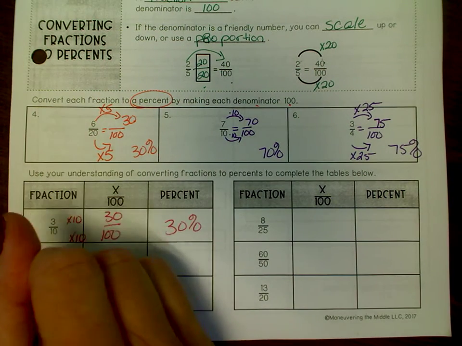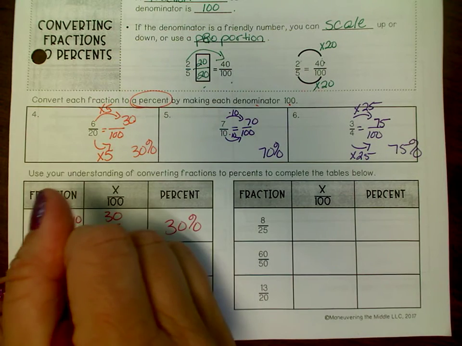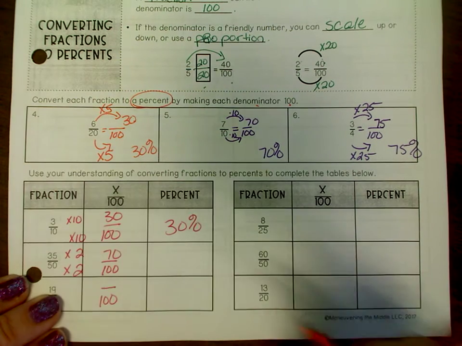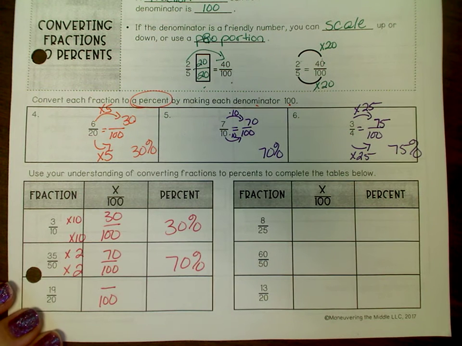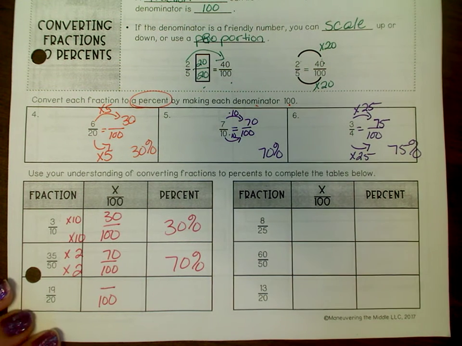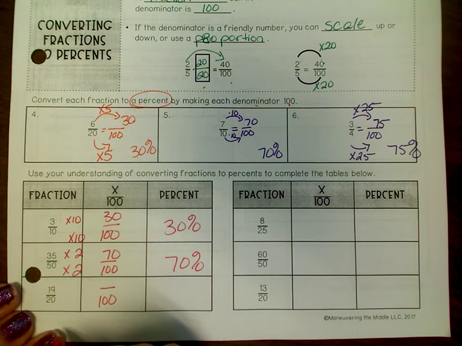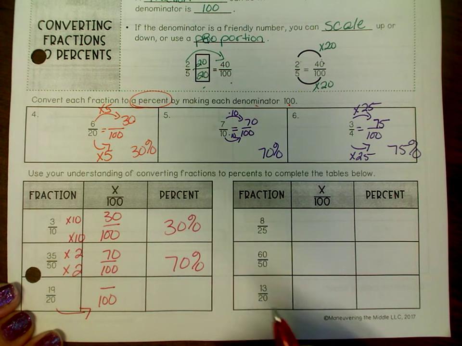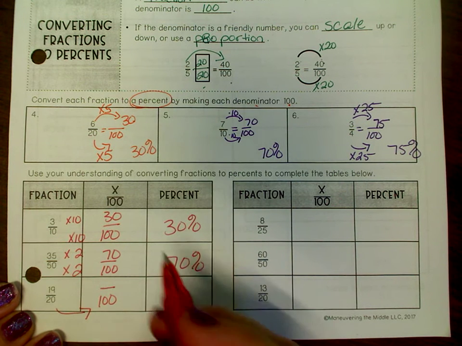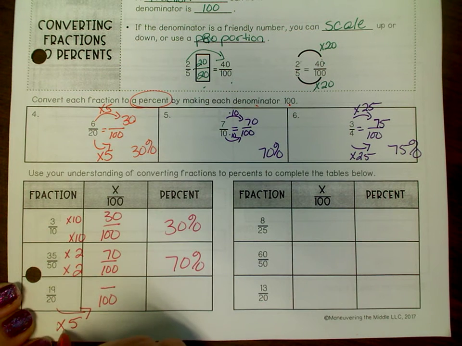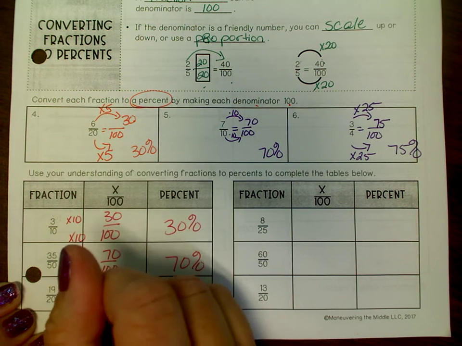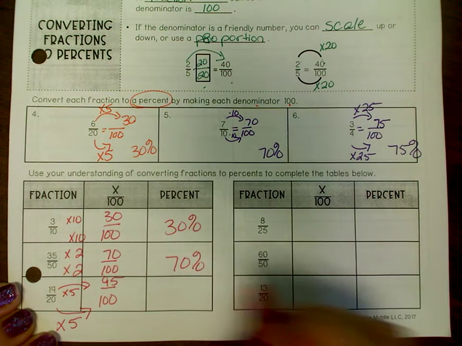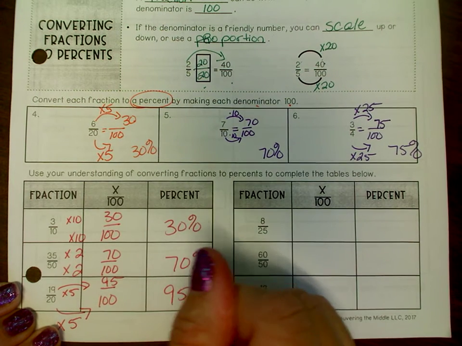50 times 2 equals 100. 35 times 2 is 70. Gives you 70%. Once it's over 100, you have your percent. Percent is always over 100. So again, 20 times 5 is 100. 19 times 5 would give you 95. So your percent is 95%.